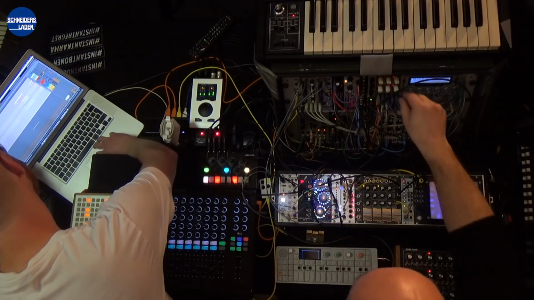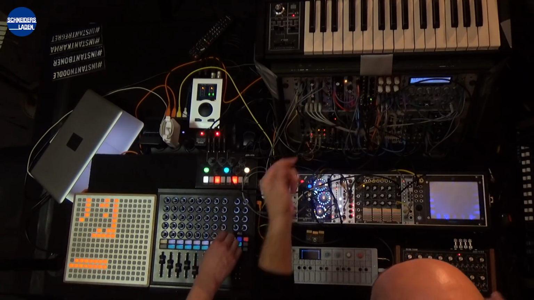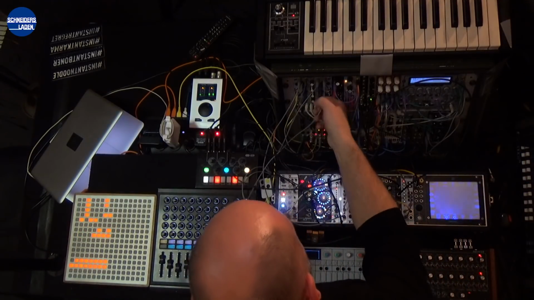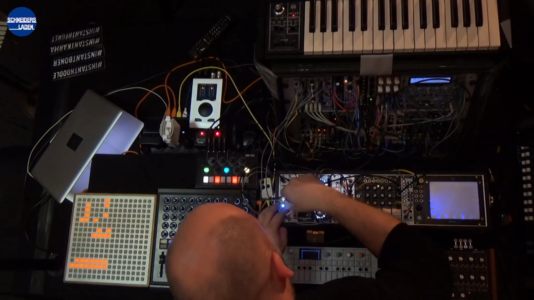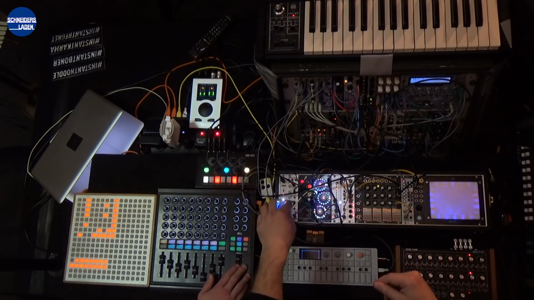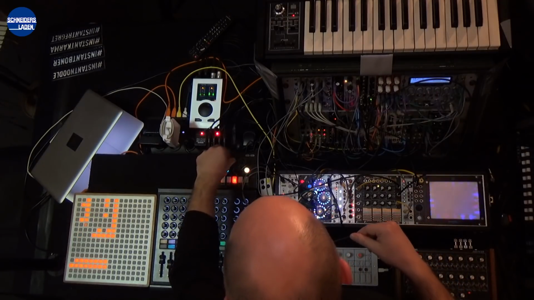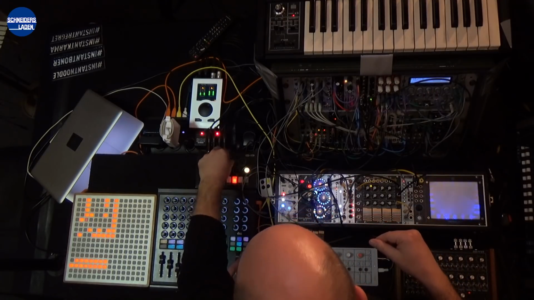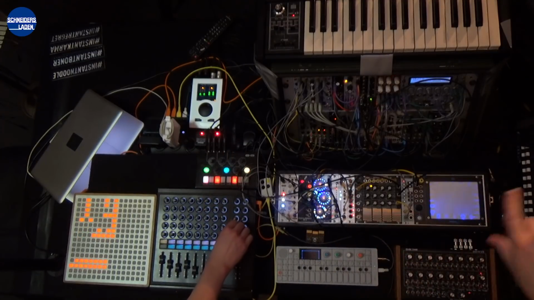Yeah. And then I use another pattern to create a melody out of this, because I have 4 notes, which I use now. And then I play something. It's still the same arpeggio playing in the background, yeah?